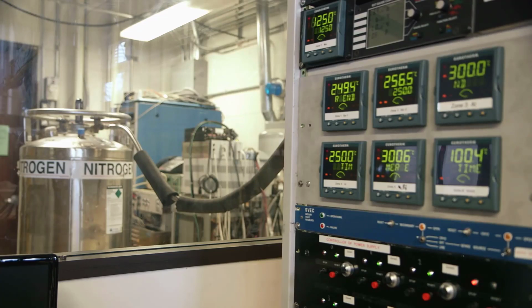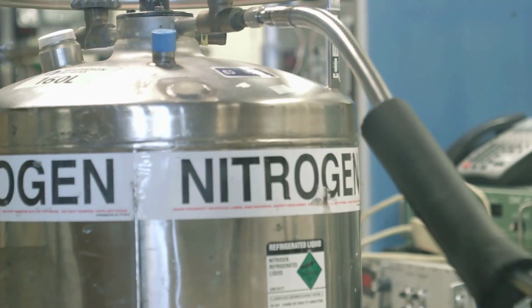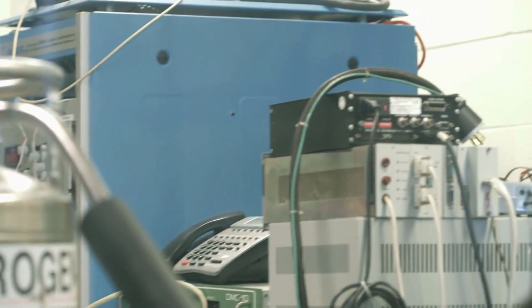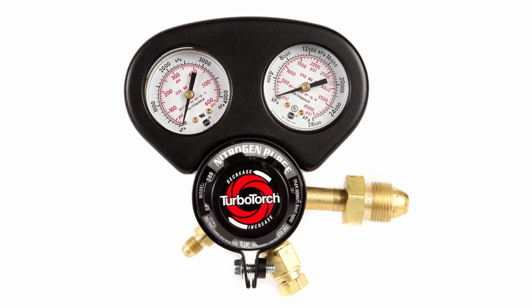A nitrogen regulator acts as a pressure control valve. It basically reduces highly pressurized gas or liquid into a more usable form. Without a nitrogen regulator, the high pressure allows the gas or liquid to be released all at once.